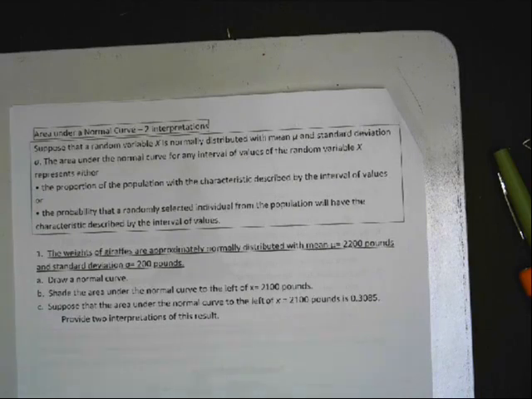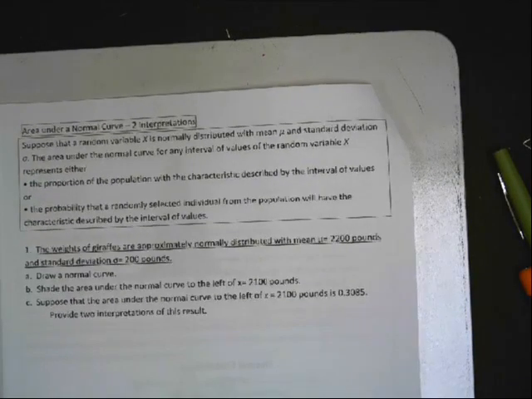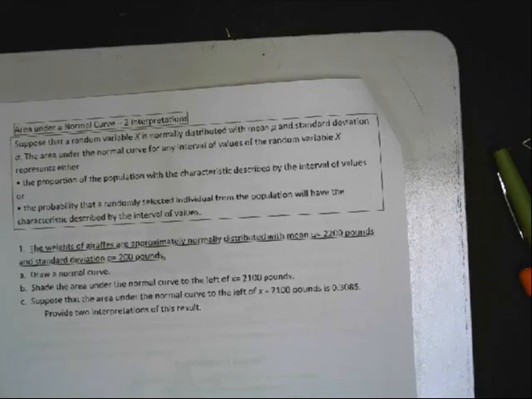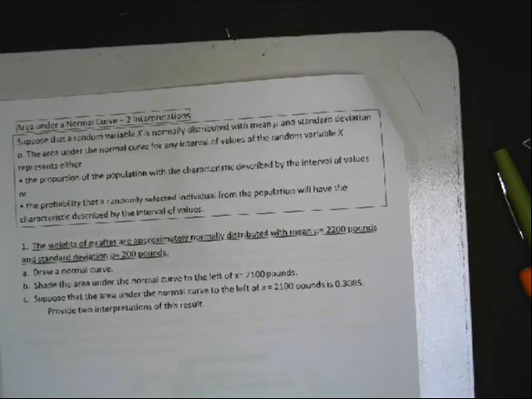So let's do one, because I think that they make sense. I skipped putting a curve on this one. The weights of giraffes are approximately normally distributed with the mean, mu, of 2,200 pounds, and a standard deviation, sigma, of 200 pounds. Draw a normal curve.